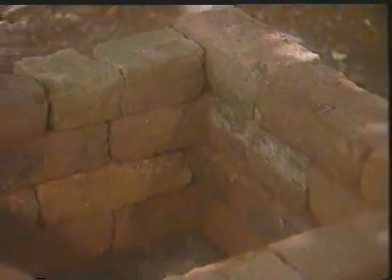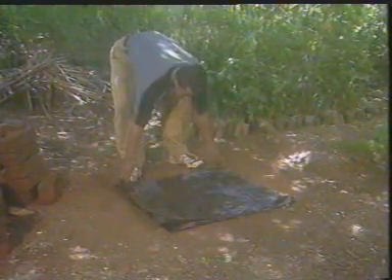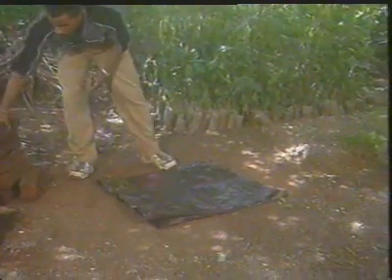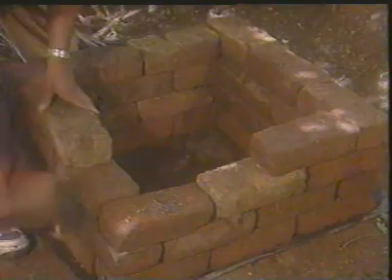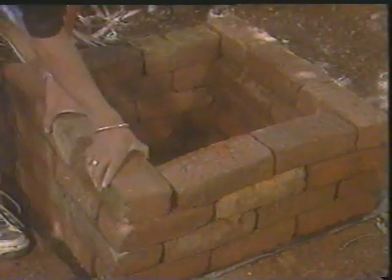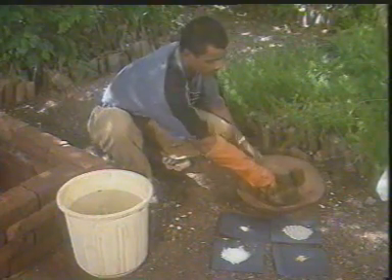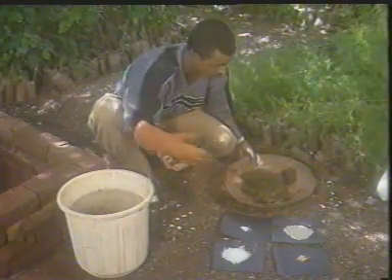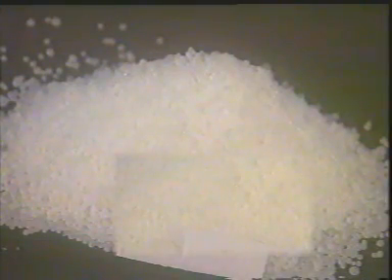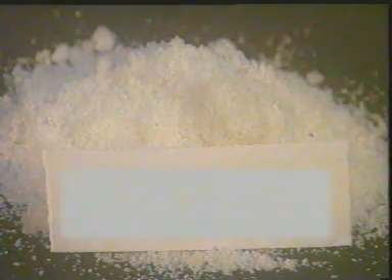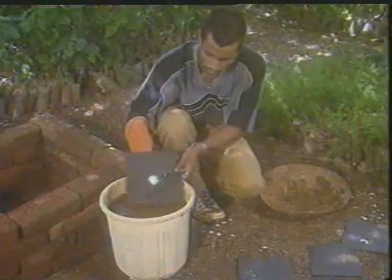The compost is produced in an above-ground tank, made with the help of bricks laid on a plastic sheet of appropriate size. When the tank is ready, prepare a slurry by stirring 1 kilogram cattle dung, 50 grams superphosphate, 40 grams urea, 1 gram ferrous sulfate and 0.1 gram zinc sulfate in 10 liters of water.